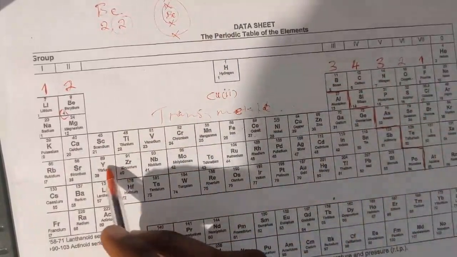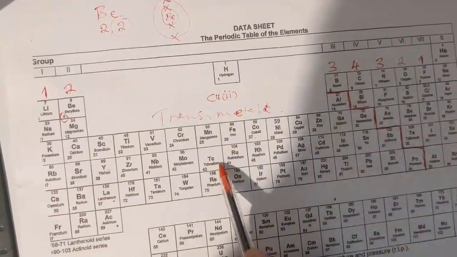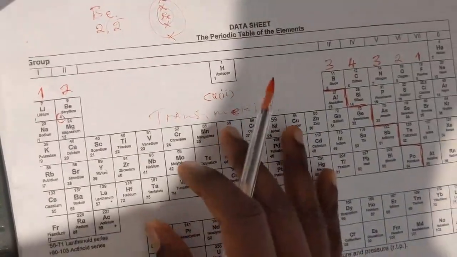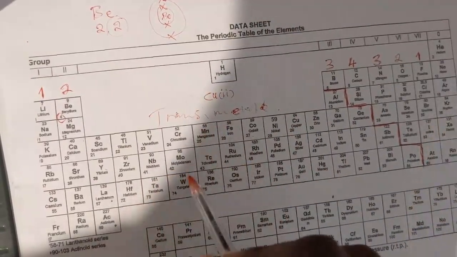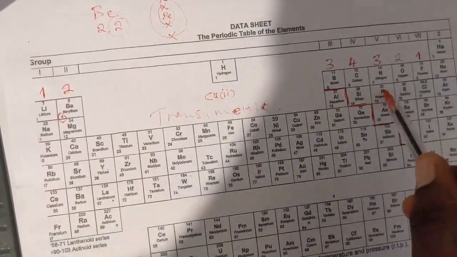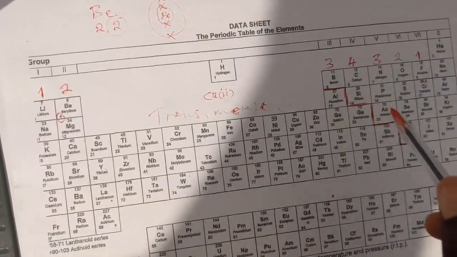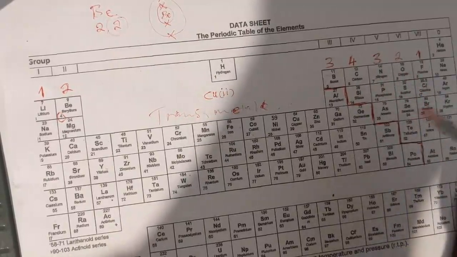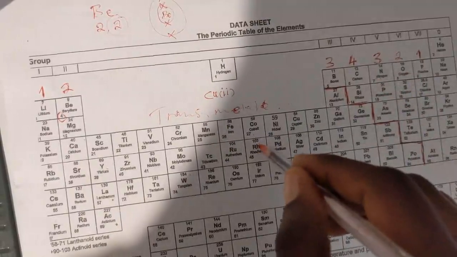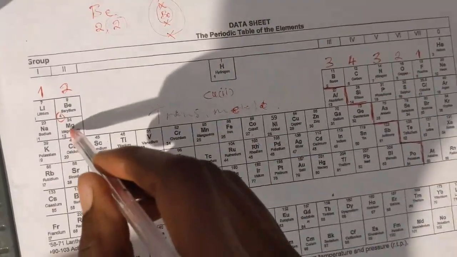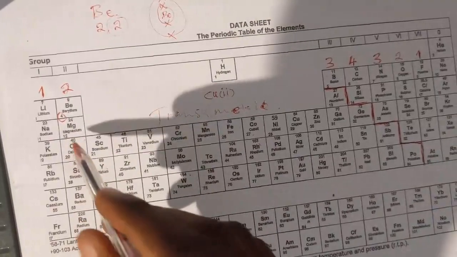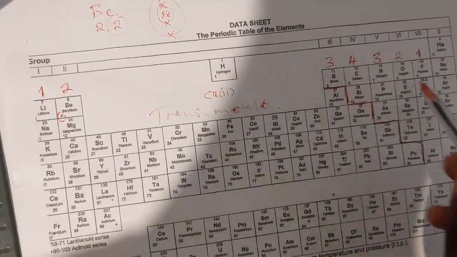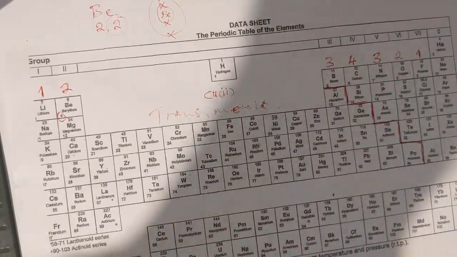So metals combine with what? With non-metals, not metals to metals, no. So this is what you need to know, that the chemical formula is between metals and non-metals. Metals cannot combine with each other, like magnesium and calcium, no, they can't combine like that. So they're supposed to be combined with any other what? Non-metal. Are we together?